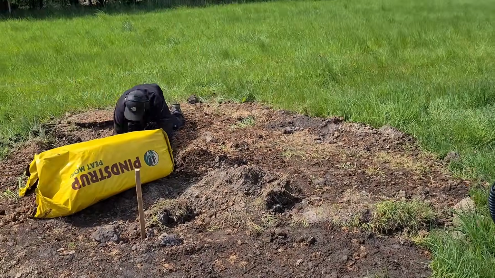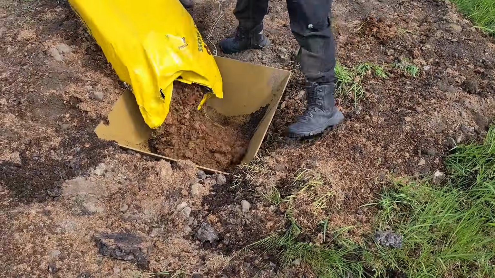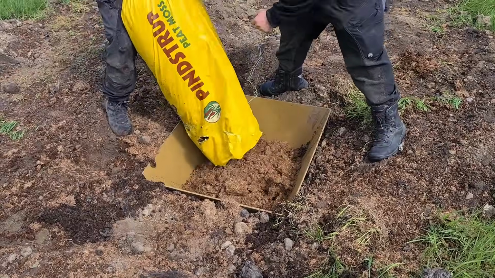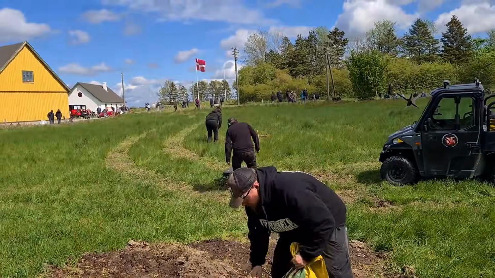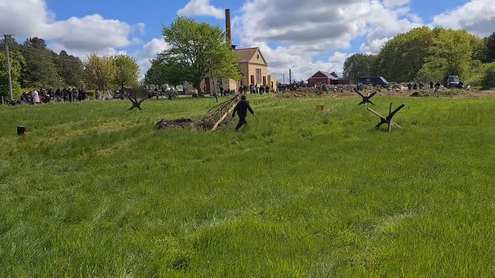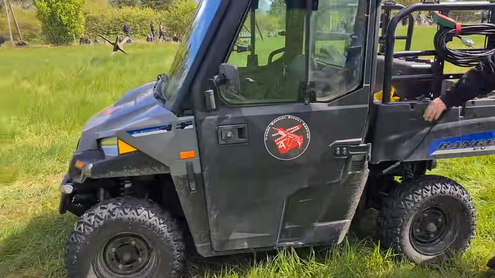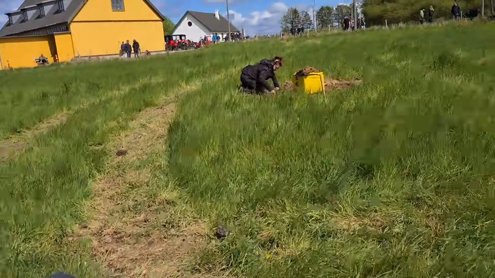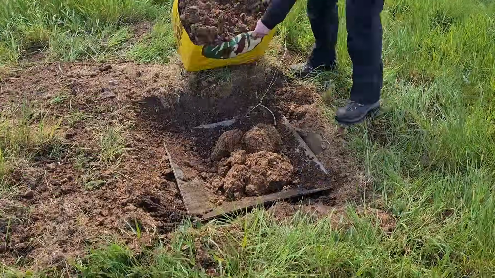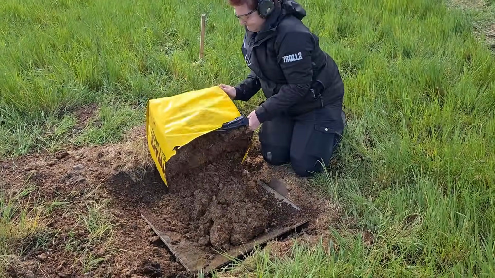Here you can see them preparing one of the bombs. Special peat is placed over the explosive charge. This is the area where the final battle will take place. A lot of peat is used here. It's of a special quality, without any stones.